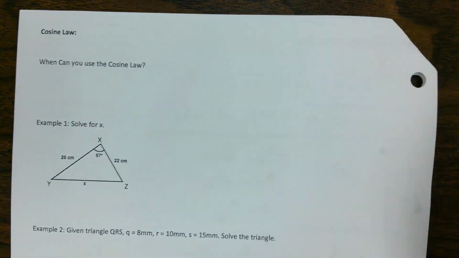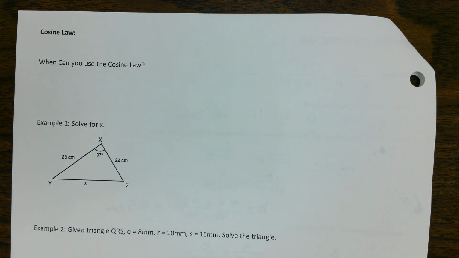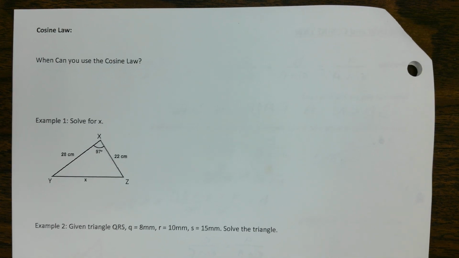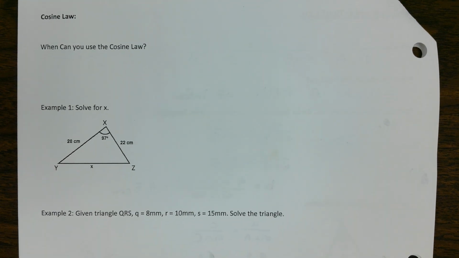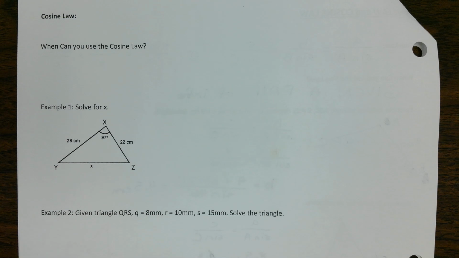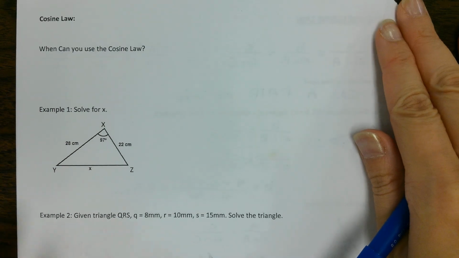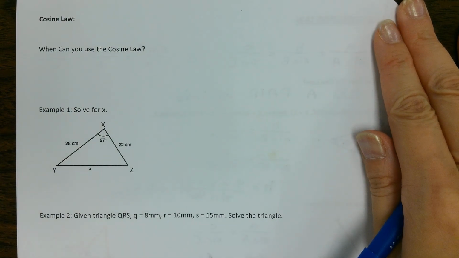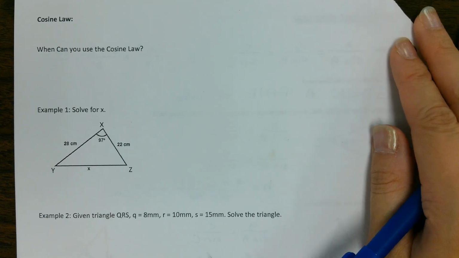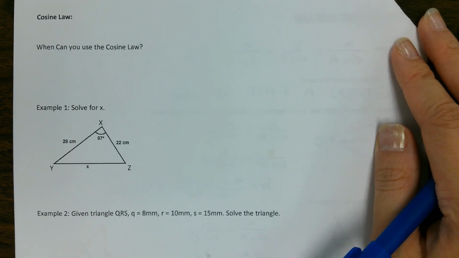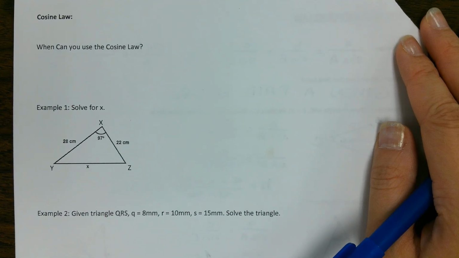Okay, on the back, cosine law. So as I was saying, I combined 2 lessons in one today because I'm not here tomorrow. You'll get your chance to practice everything after the 2 examples right here. Who knows what the formula is for cosine law? Let's say you're given triangle ABC.